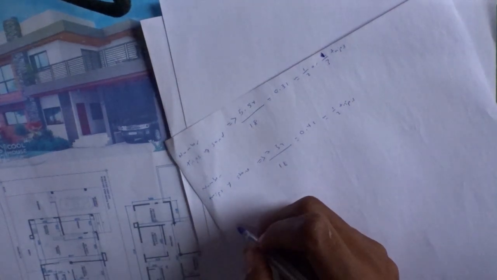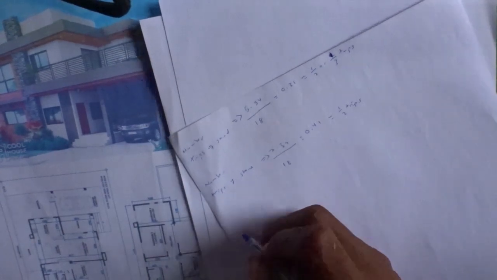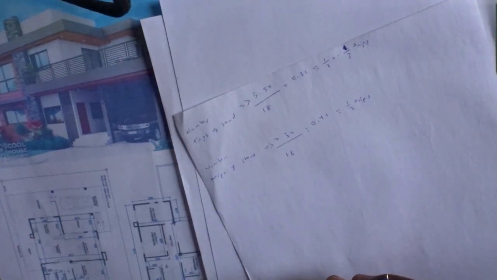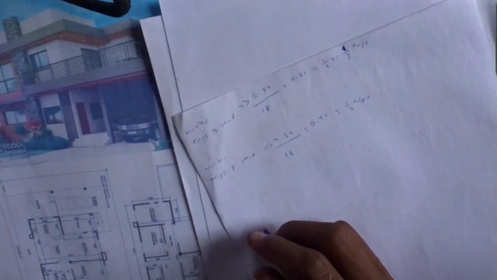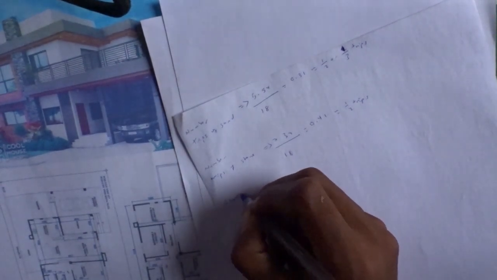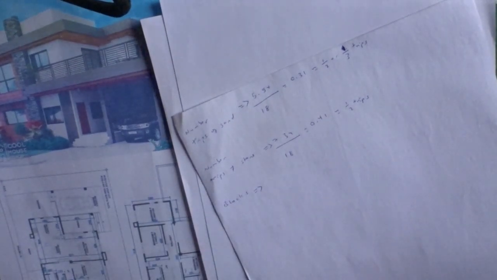So our next one will be for the steel, the iron rod. With the iron rod, we will be using 16 mm throughout the entire foundation. So knowing the estimate for the steel, okay, let's just do blocks before steel.